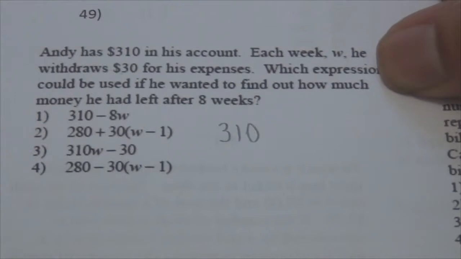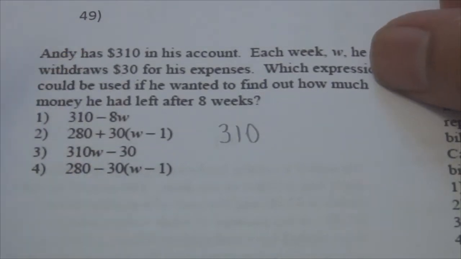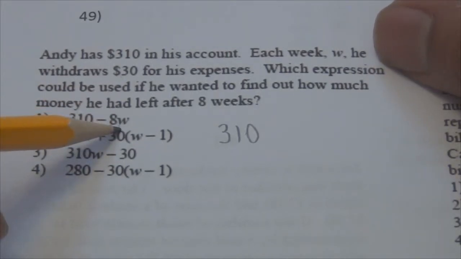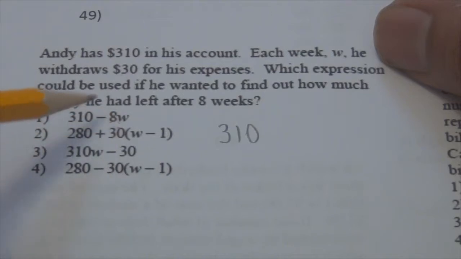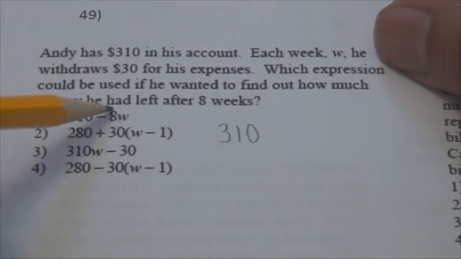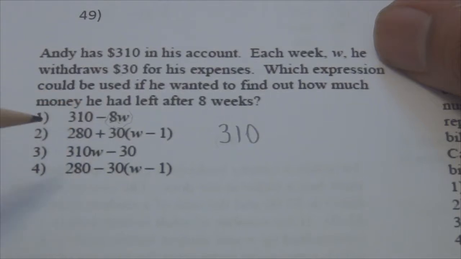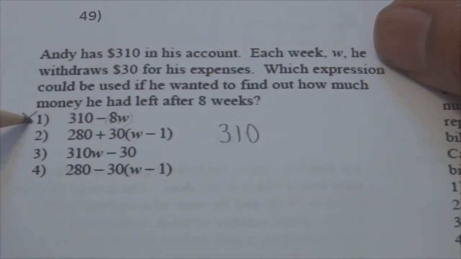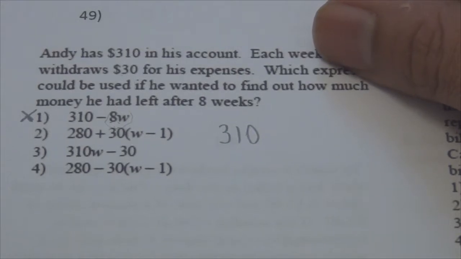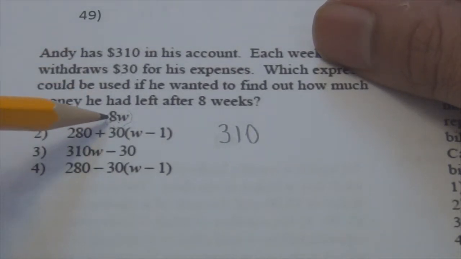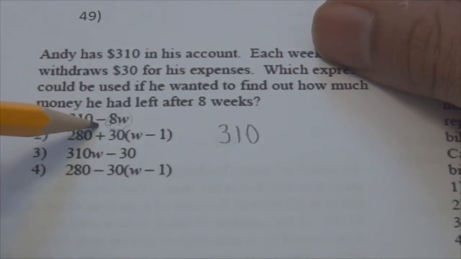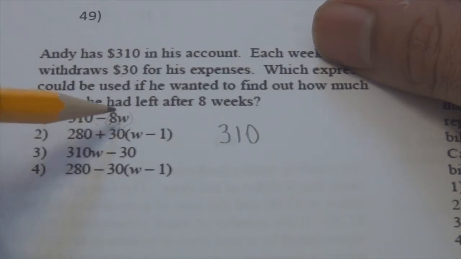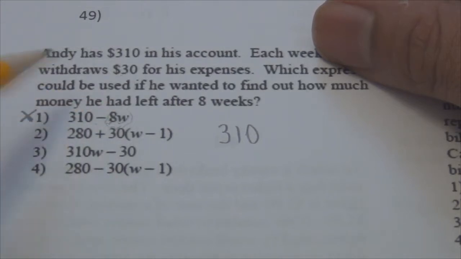Each week he's going to withdraw $30. Remember, weeks is W. If W was 1, then 8 times 1 is 8, so it's not 30. So this does not give you a prediction of how much money he would have after 8 weeks. This does not represent 8 weeks. This is just the amount that is going to be decreased every week. Week 1, $8. Week 2, $16. Doesn't work. It has to be 30. All right.